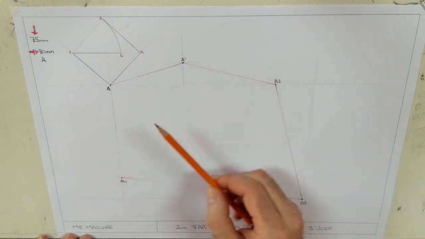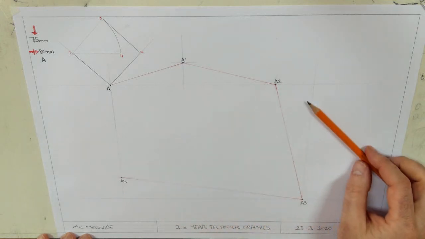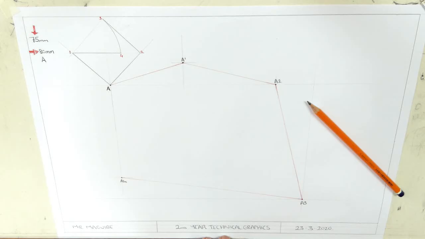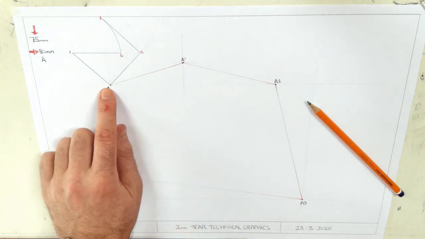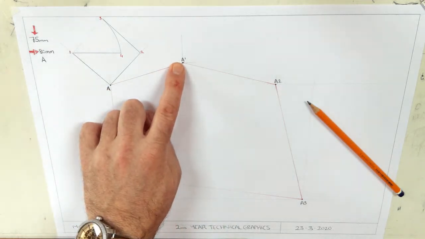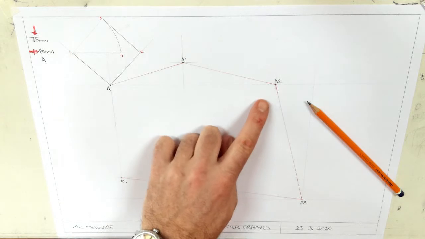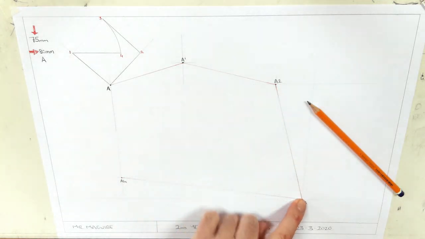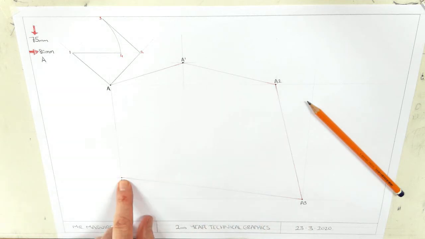Okay, so if we refer to the question, they say A to A1 by central symmetry, A1 to A2 by axial, A2 to A3 by rotation, A3 to A4 by translation.